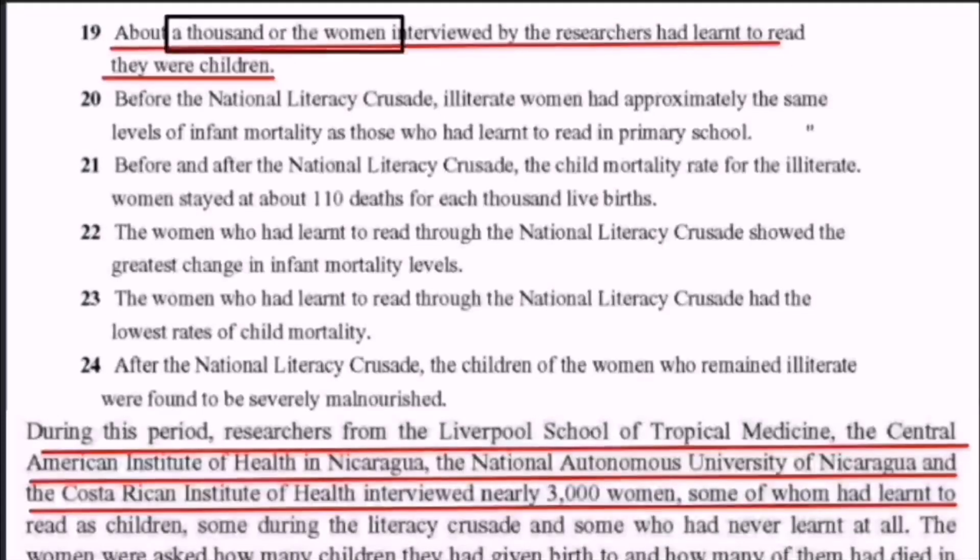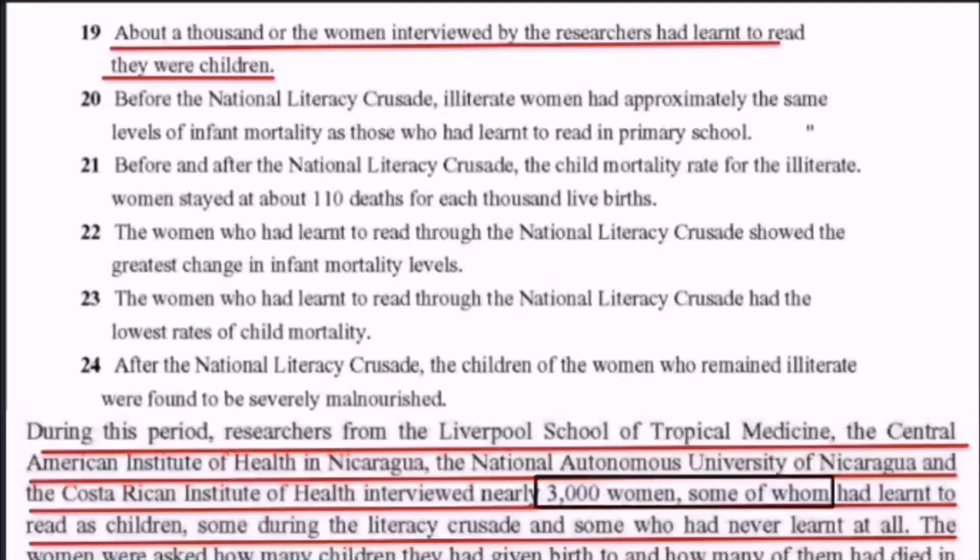So 3,000 women is the keyword. Some of whom had learned to read as children. The word some is also a keyword, which means a small number of. Some during the literacy crusade, and some who had never learned at all.